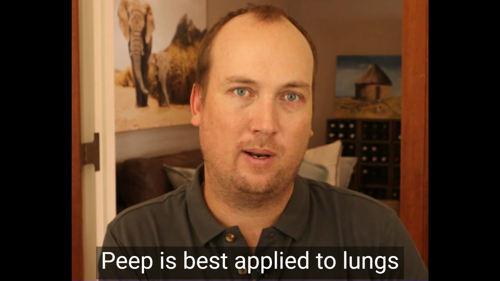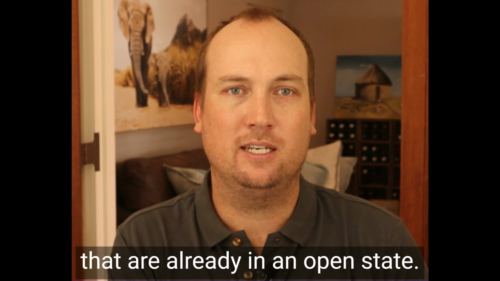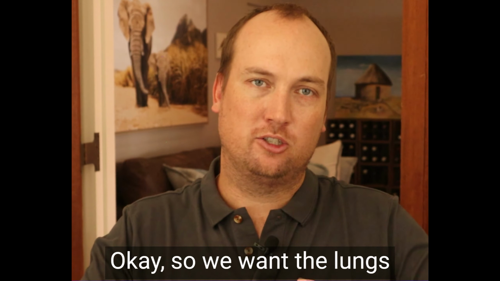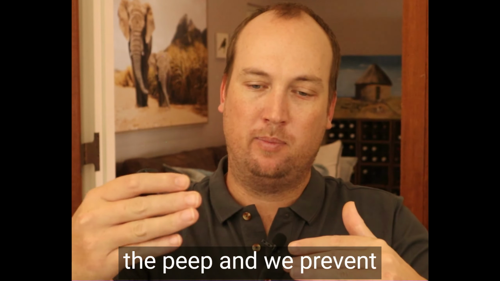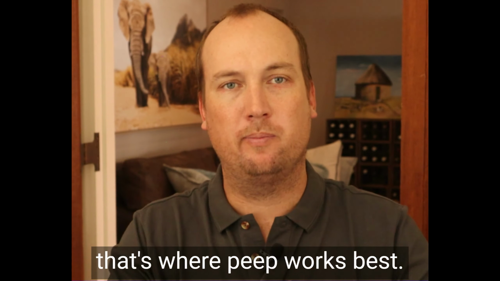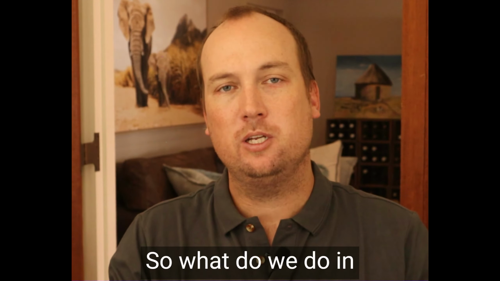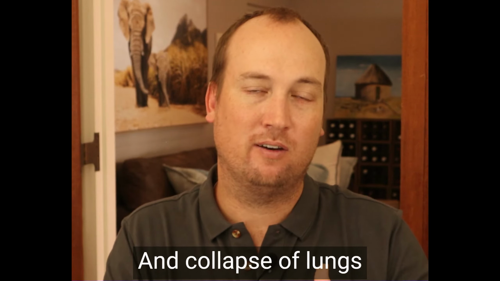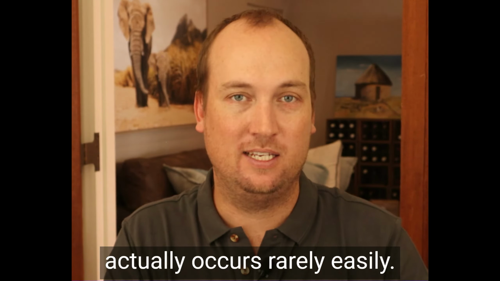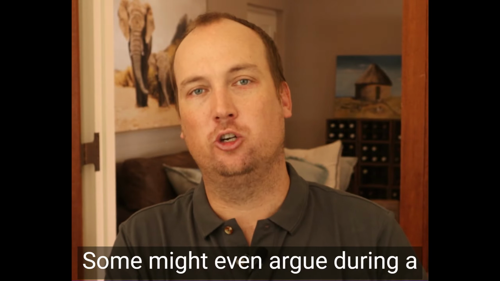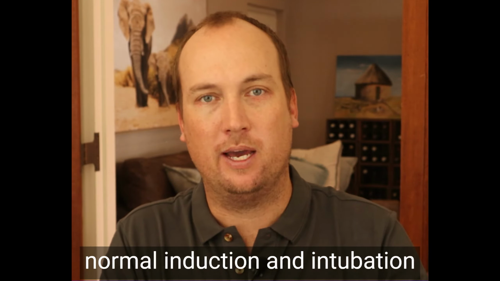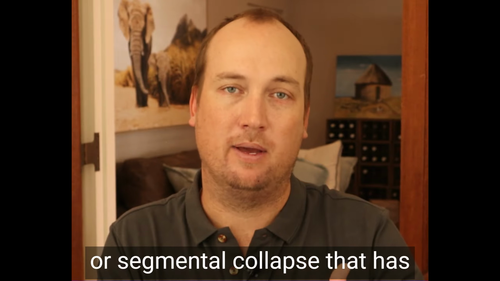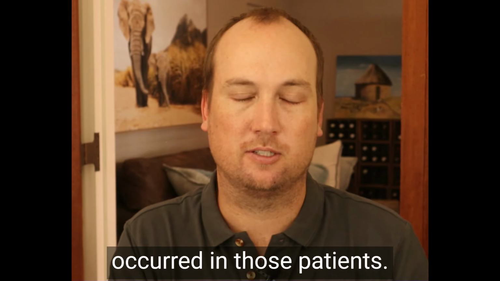PEEP is best applied to lungs that are already in an open state. Okay, so we want the lungs to be open, and then we apply the PEEP and we prevent collapse from occurring. That's where PEEP works best. So what do we do in situations where collapse has already occurred? And collapse of lungs actually occurs really easily. Some might even argue during a normal induction and intubation of a patient, there is already alveolar or segmental collapse that has occurred in those patients.